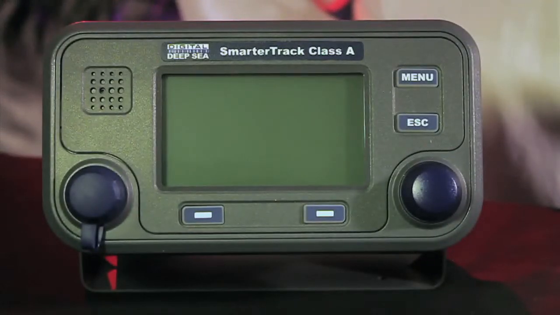is available. The other big difference between Class A and Class B is that a Class A unit outputs at 12 watt power on VHF, whereas on a Class B device it's only 2 watts. So the range may be significantly higher on a Class A type device. The other difference is that when the unit is transmitting, it varies its transmission speed depending upon the speed of the vessel. So with a Class A device, the faster you go, the faster the output of data. In fact, with a Class A device, it may output data every 2 to 3 seconds, whereas with a Class B device, it's limited to just once every 30 seconds.